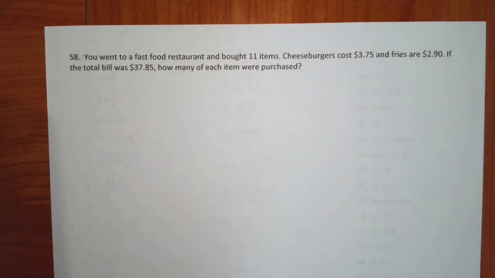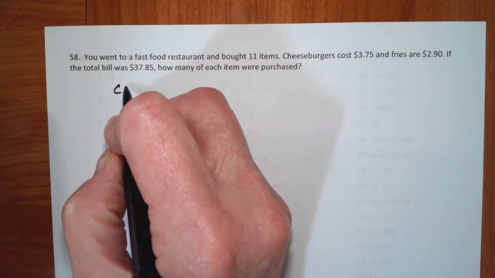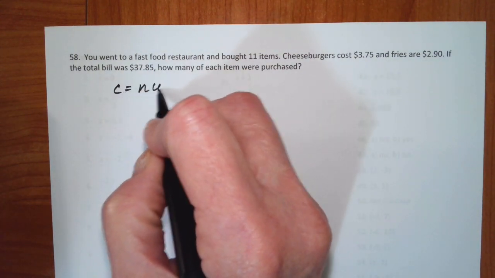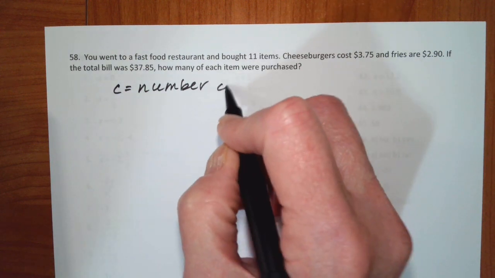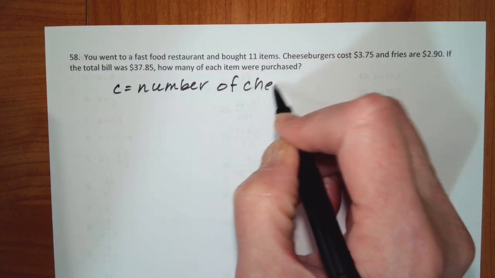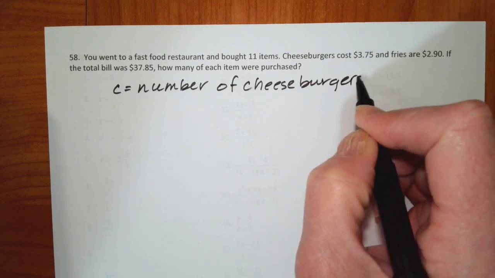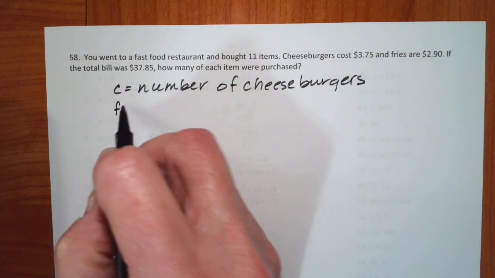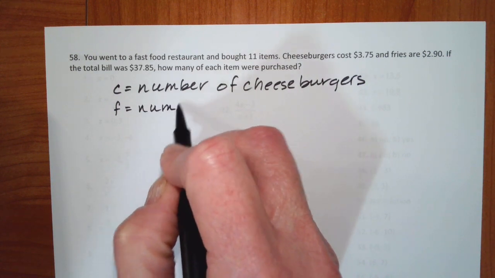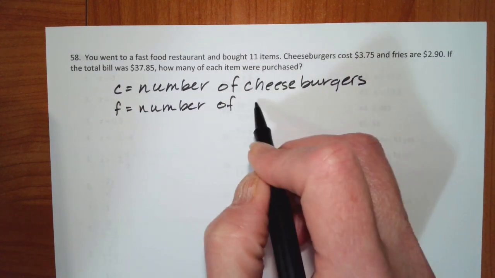Okay, you went to a fast food restaurant and bought 11 items. Cheeseburgers are $3.75 and fries are $2.90. The total bill was $37.85. How much of each item was purchased? So that's what they want to know. So I'm going to let C equal the number of cheeseburgers and F equal the number of fries.